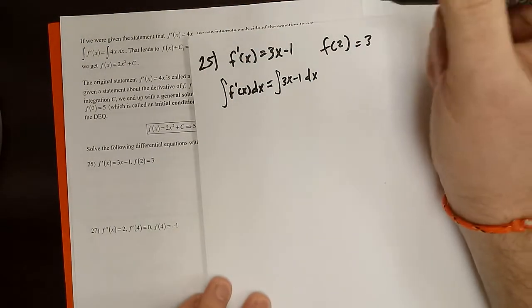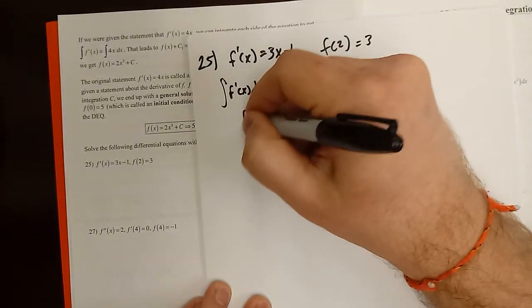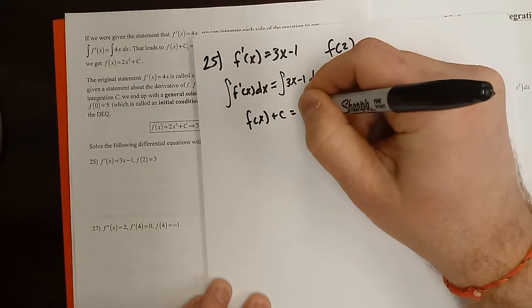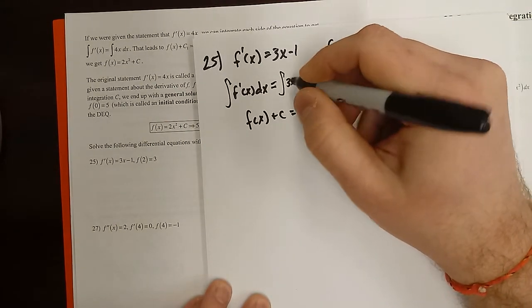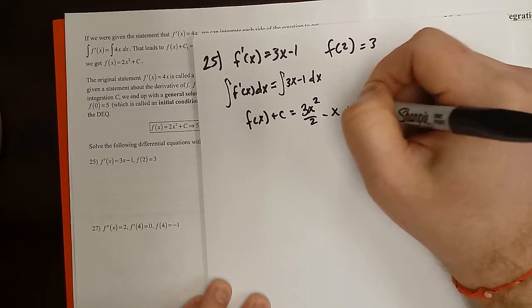I don't normally write all this. What I normally just go is, I'll go, oh, well, I know that f of x then, oh, there's a plus c here, isn't there, is equal to the integral of this, which is going to be 3x squared over 2 minus x plus c.